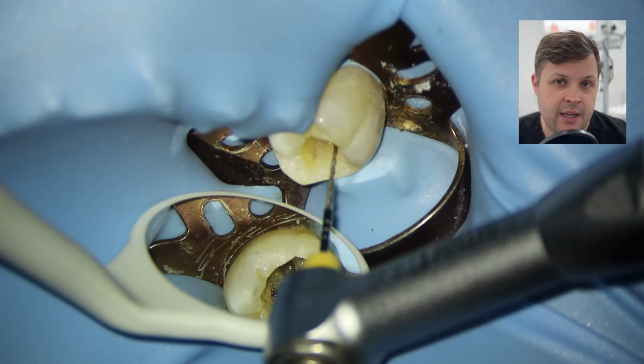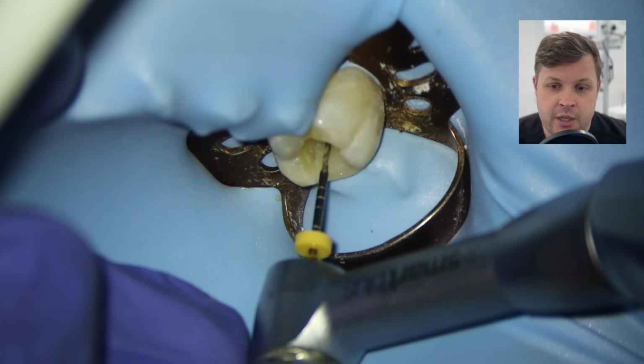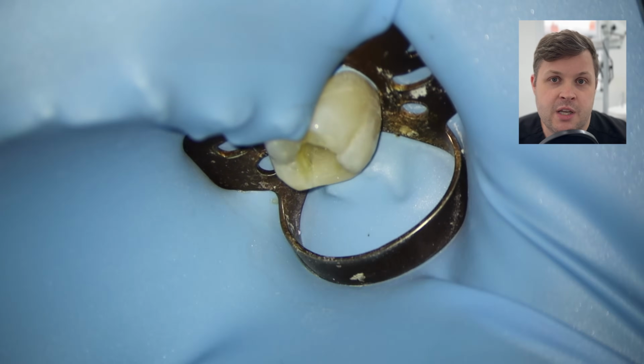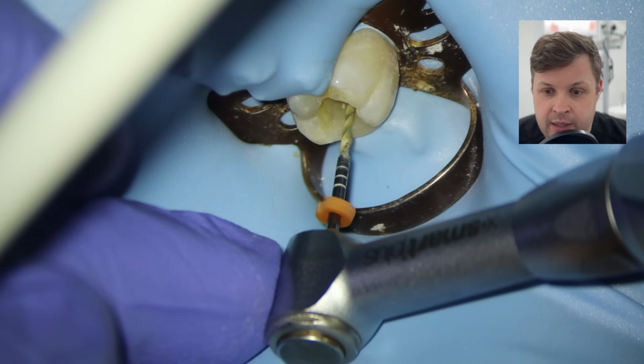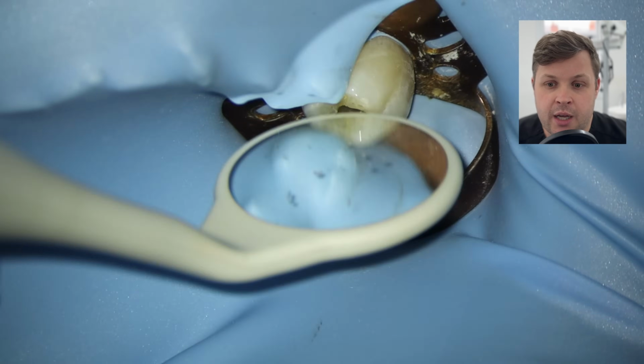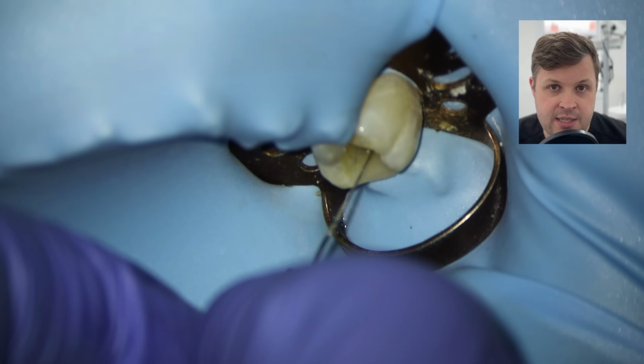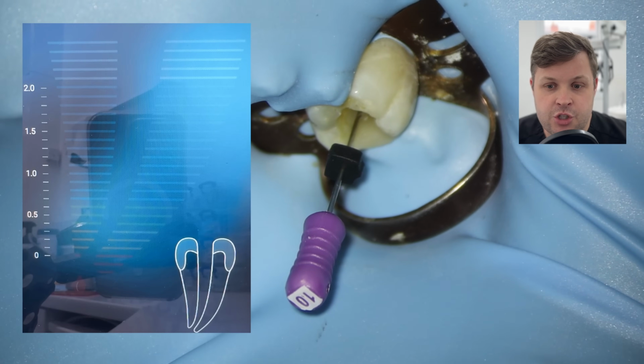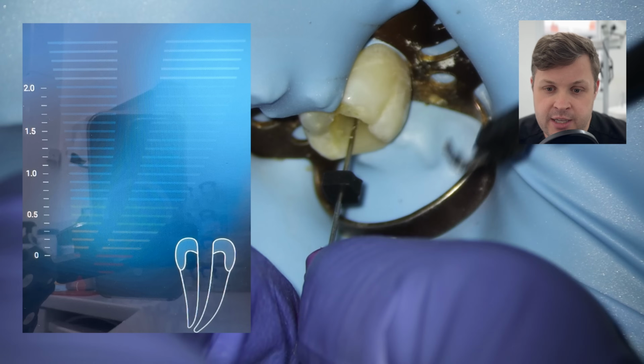We're going to use a glide path file just to shape up this coronal third, and then we're going to use a size 25 variable high flex file to further open it up. And I'm going to use this length 31 size 10K file then just to reach the apex of this tooth.